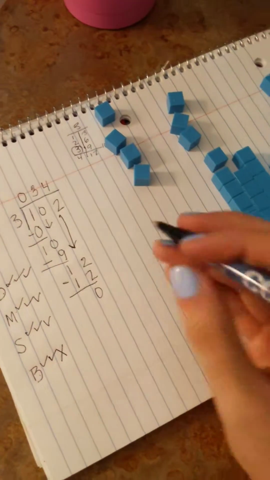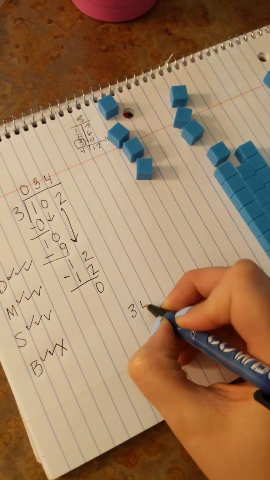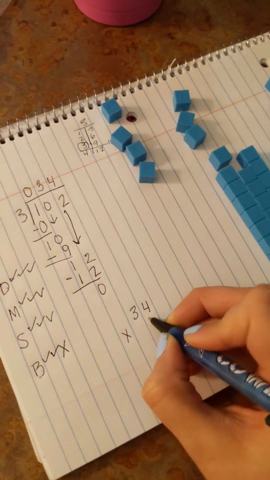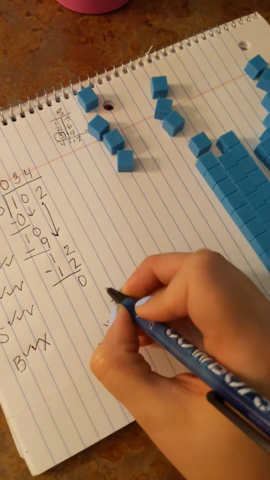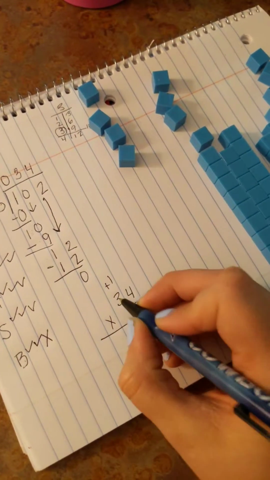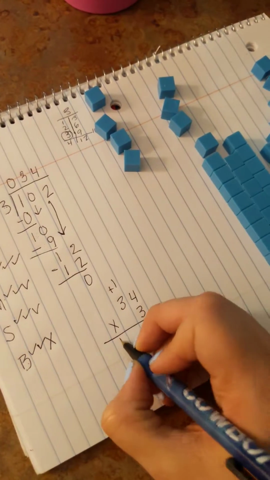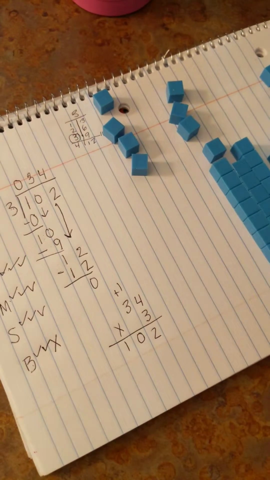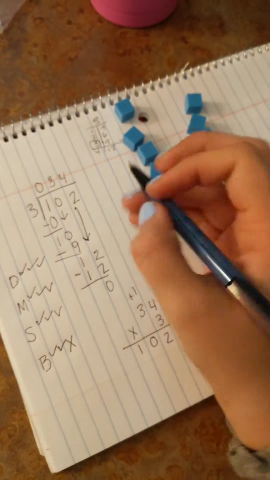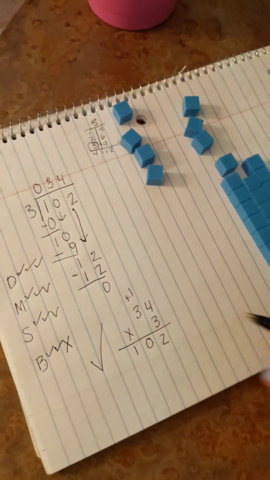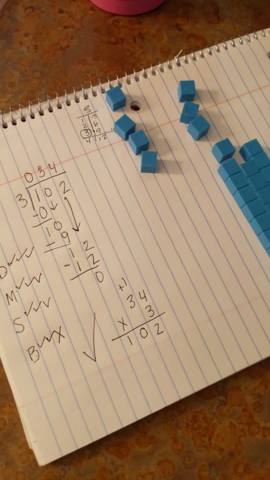So let's double check. 34 times 3. 3 times 4 is 12. I'm going to carry my 1. 3 times 3 is 9, plus 1 is 10. So it does in fact equal 102. Since this answer matches my dividend, I have completed my division correctly.